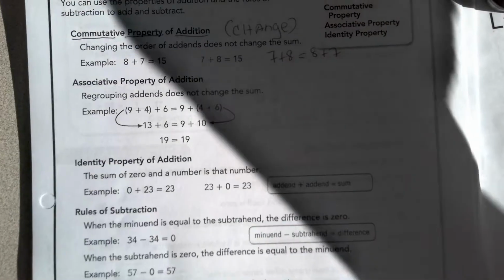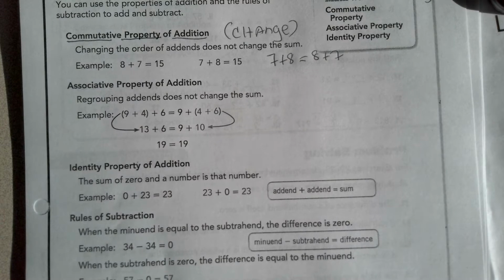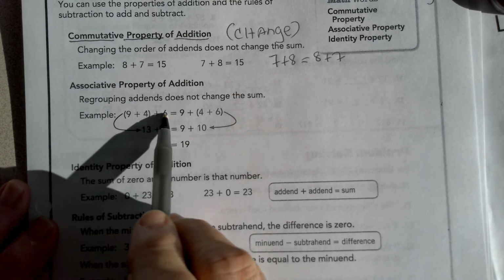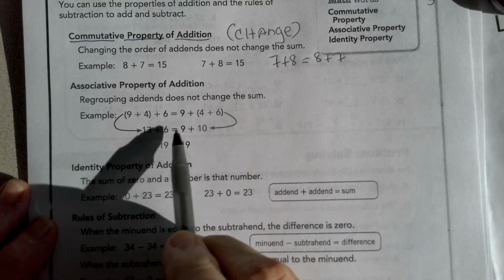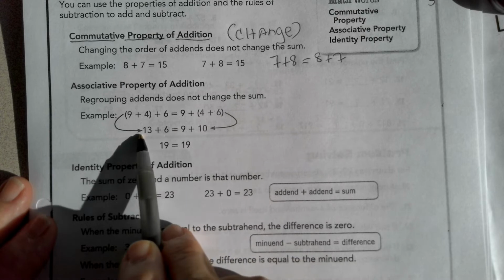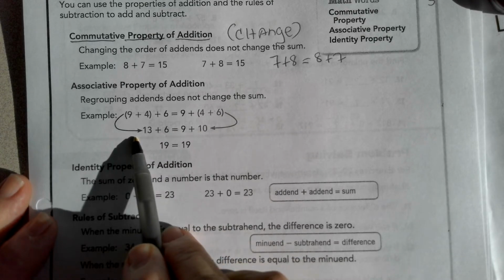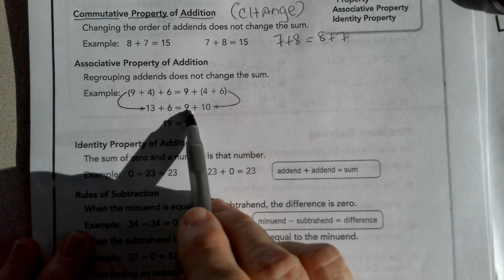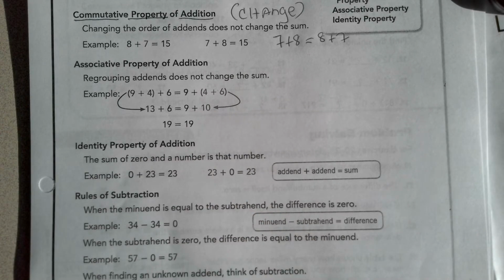And on both of those, the answers will be the same, because 9 plus 4 is 13, and then I bring down my 6. I bring down my 9, and I add 4 plus 6, which is 10. So it looks like it's going to be totally different, but it's not. 13 plus 6 is 19. 9 plus 10 is 19.